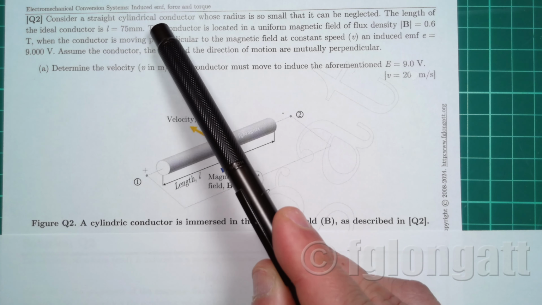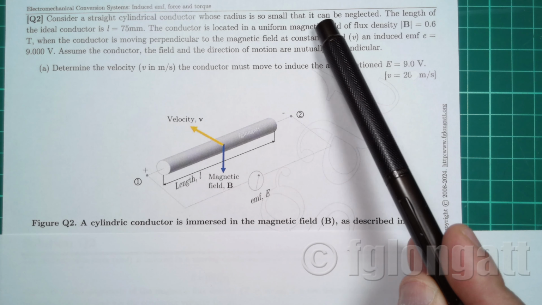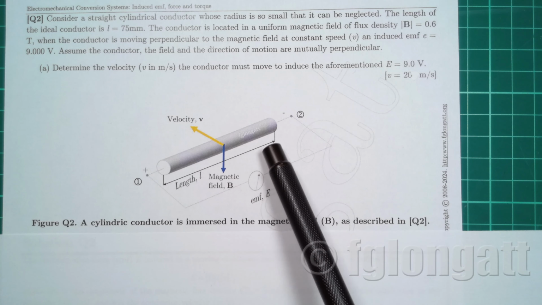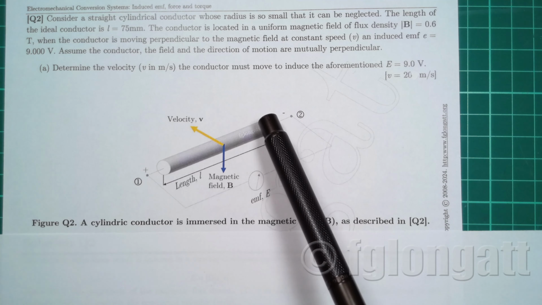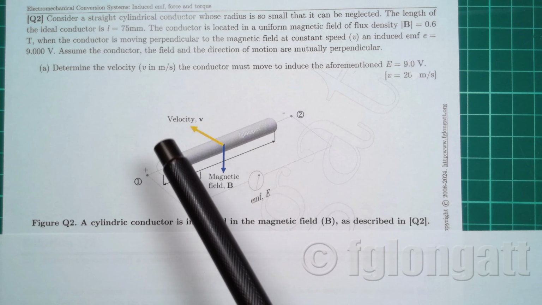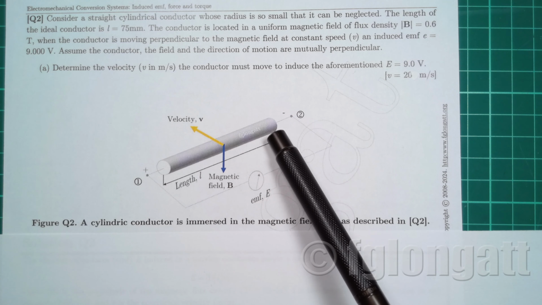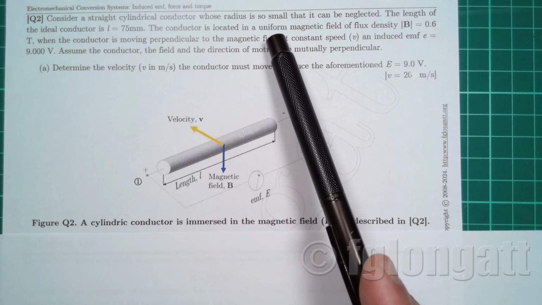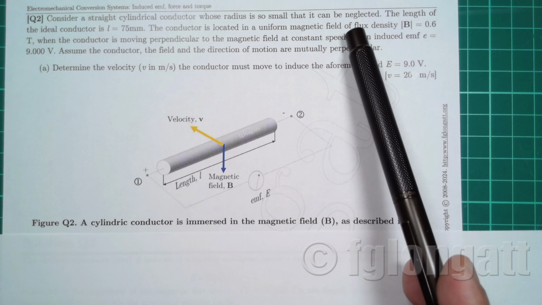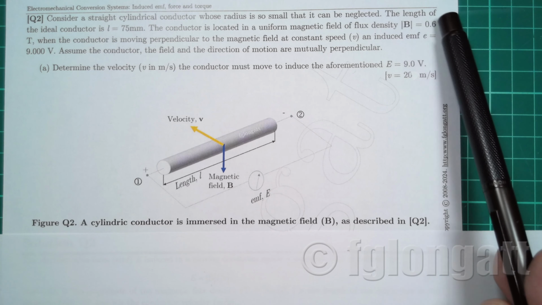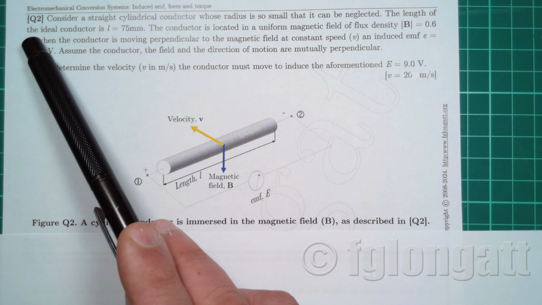Consider a straight cylinder conductor whose radius is so small that it can be neglected. We can imagine this cylinder is a conductor, but the radius is so small that you can imagine this is a straight line. The length of the ideal conductor is 75 millimeters, from here to there. The conductor is located in a uniform magnetic flux density, B equals 0.6 Tesla.